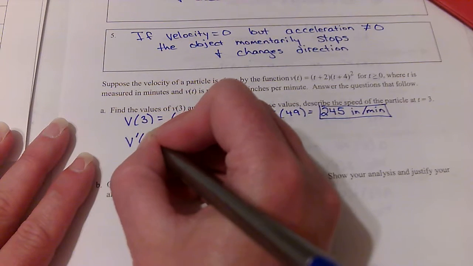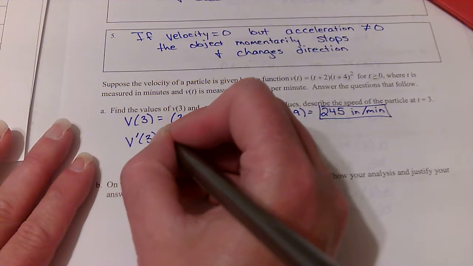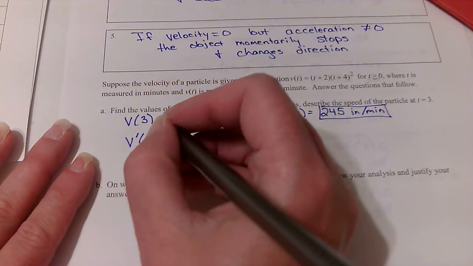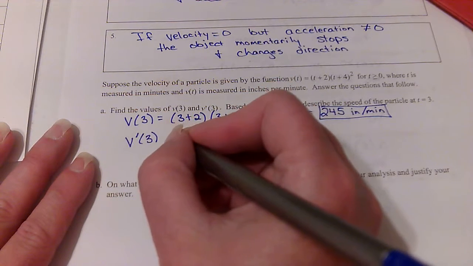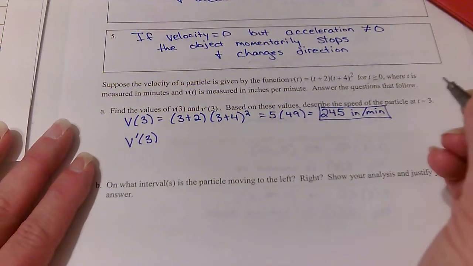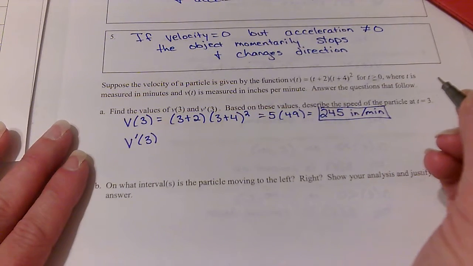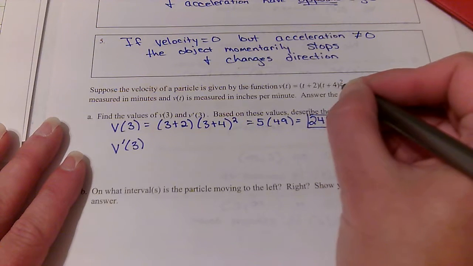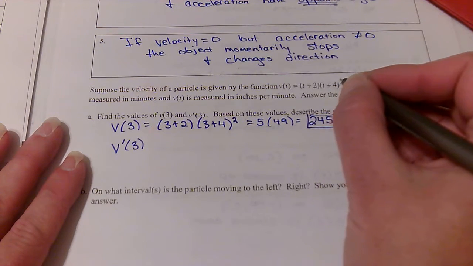V prime of 3. Well, we would need v prime, right? So let's think about what that would be. Let me use the product rule.